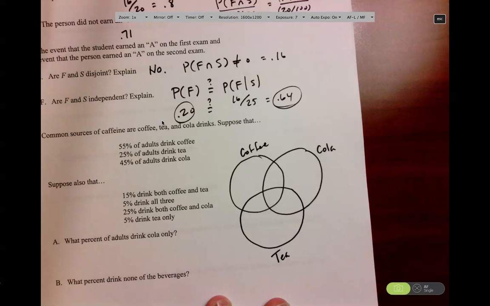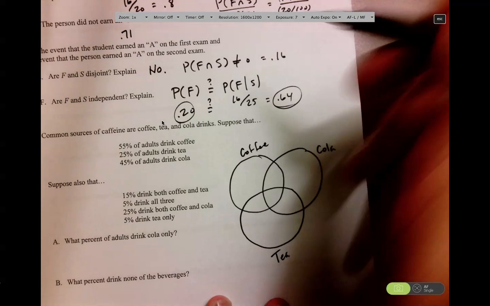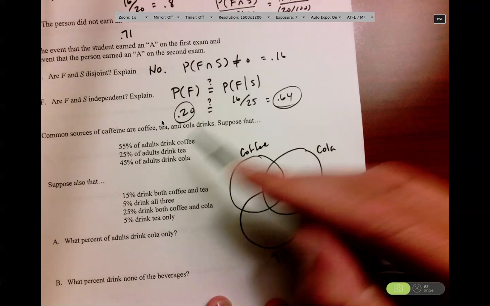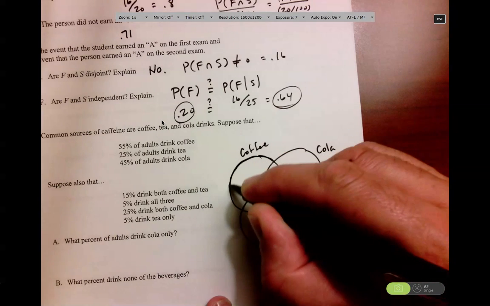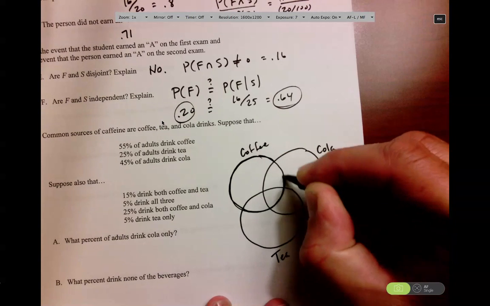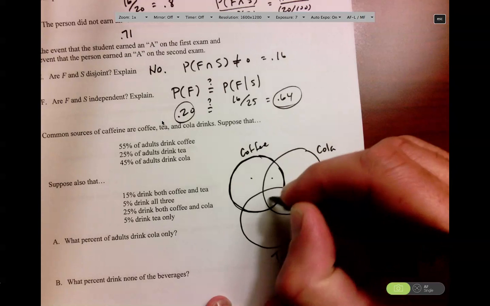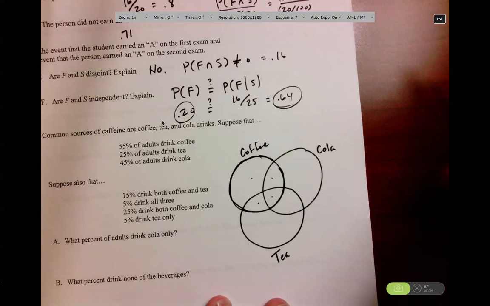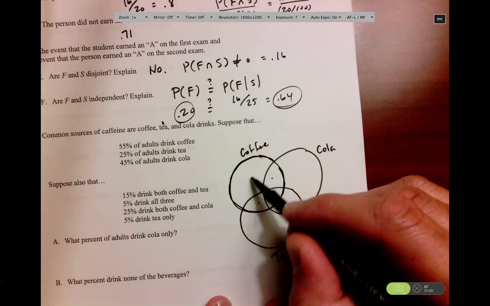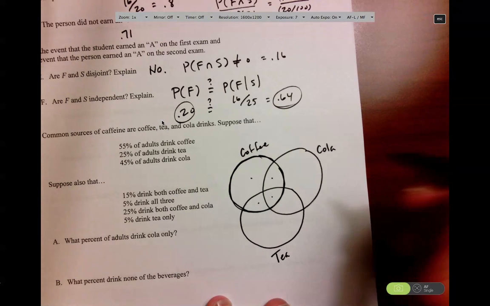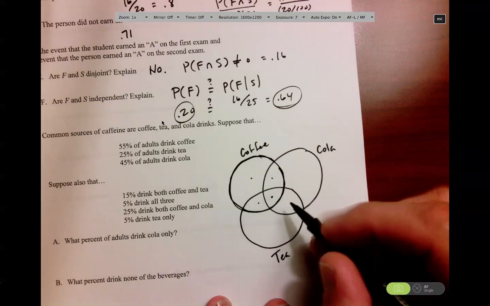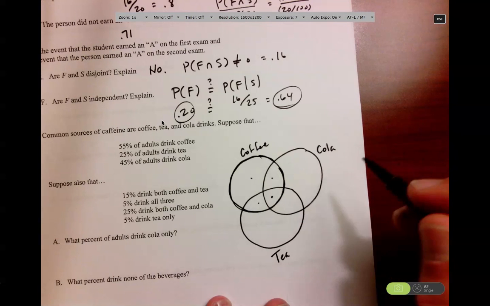Okay, and so we're given a bunch of information. So 55% of the adults drink coffee. Right now, that 55% is going to have to be split up into 4 different kinds of people. Okay, those 4 kinds of people. These kinds of people out here drink coffee only, no cola and no tea. People that are in here drink all 3 of the sources.